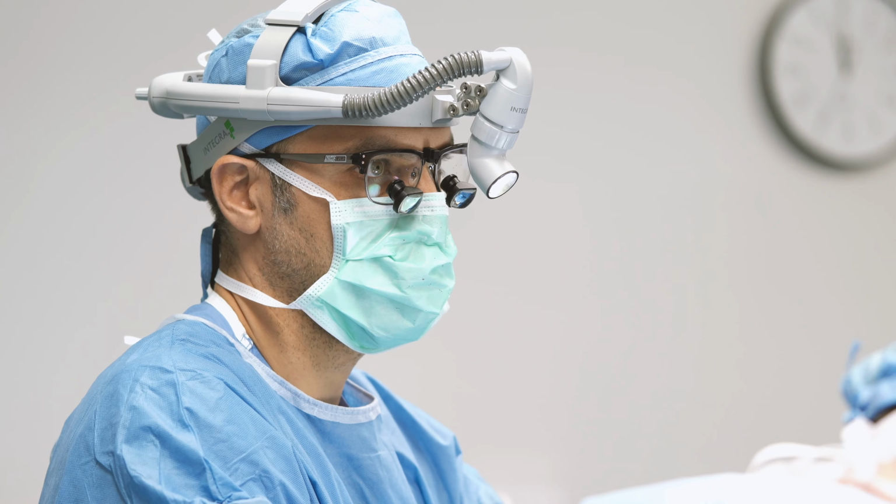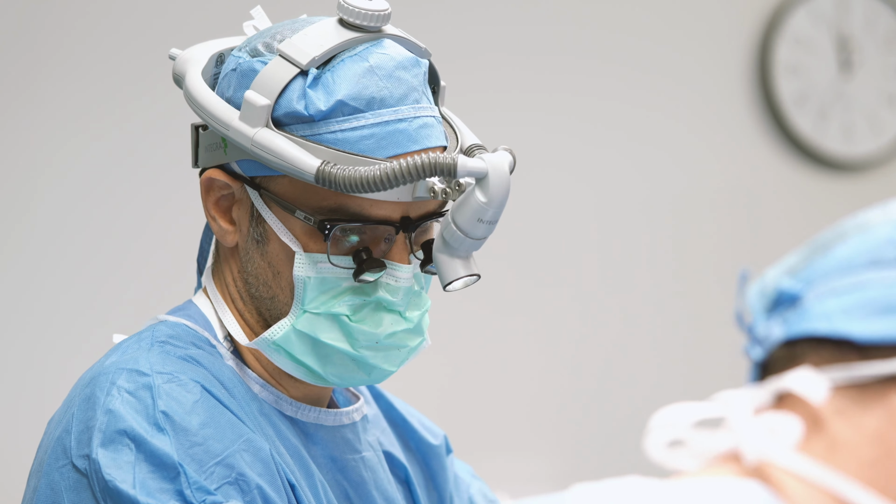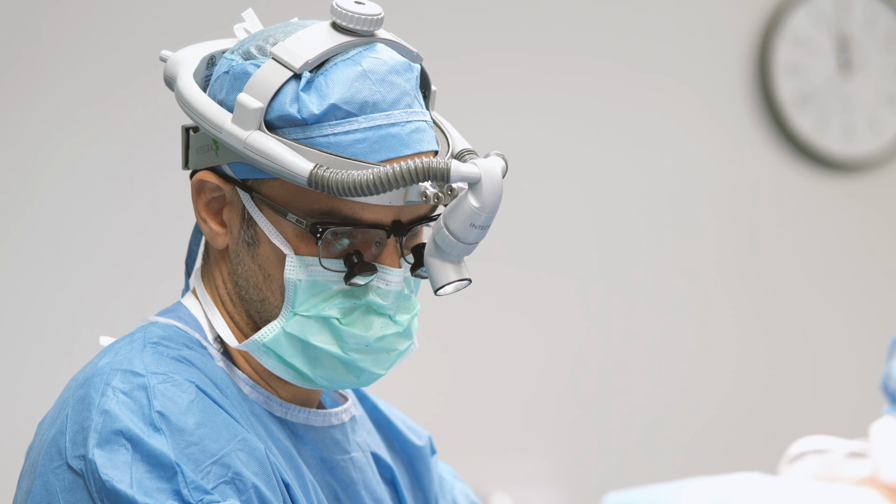And so this was something that needed to be removed because people can actually experience life-threatening bleeding or problems from this type of malformation.